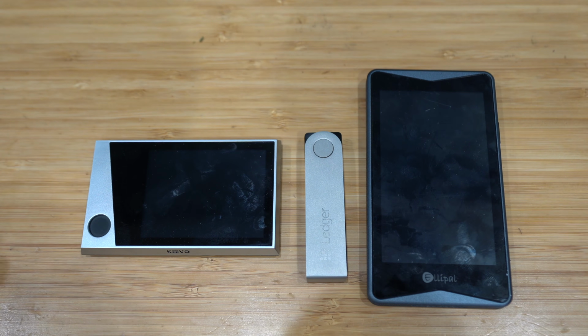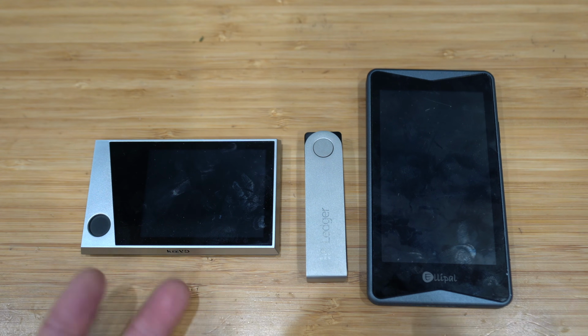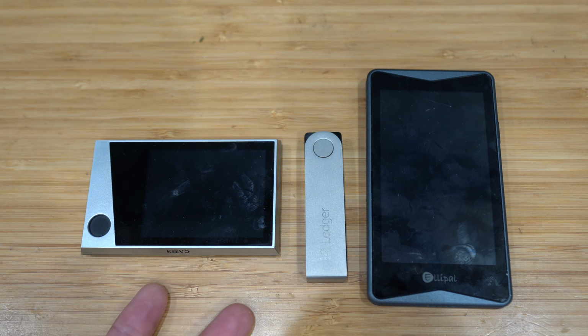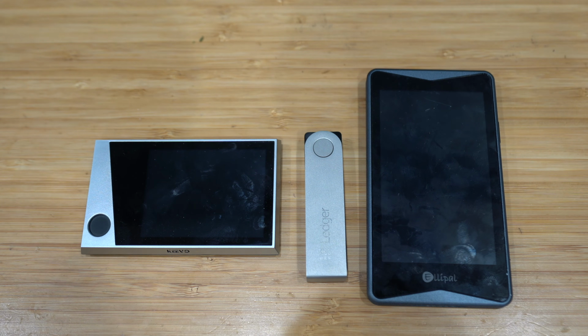One thing that hardly anyone takes into consideration when buying a hardware wallet is restoring the wallet. Like, if something happens to these wallets, you need to restore it, and every hardware wallet allows you to restore a wallet, but the experience of restoring it is vastly different from one wallet to the next. So I'm going to show you basically the process you have to do to restore each wallet.